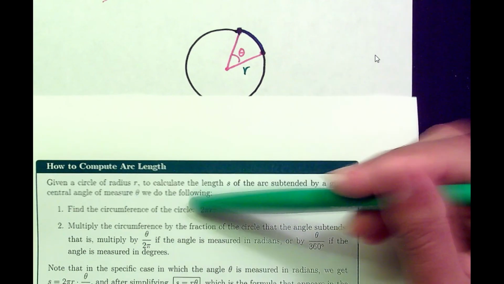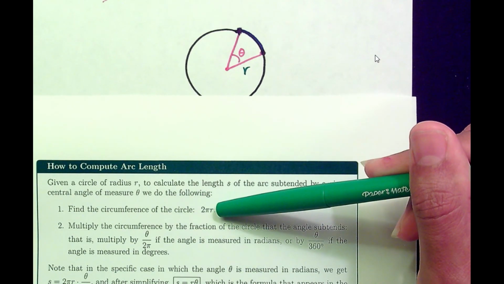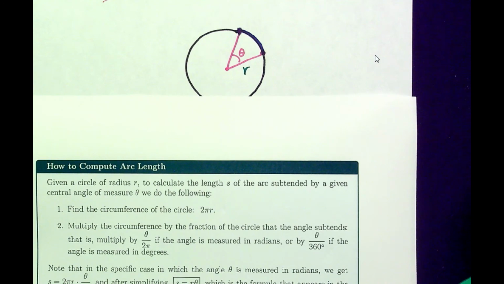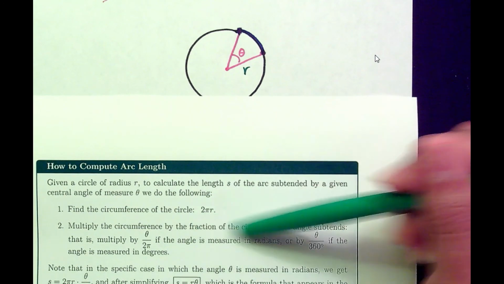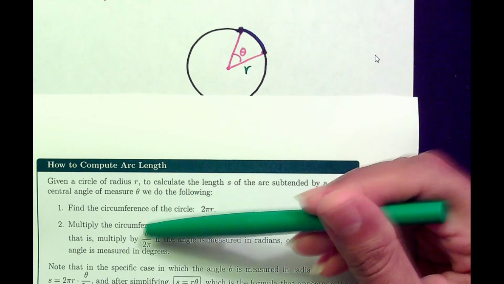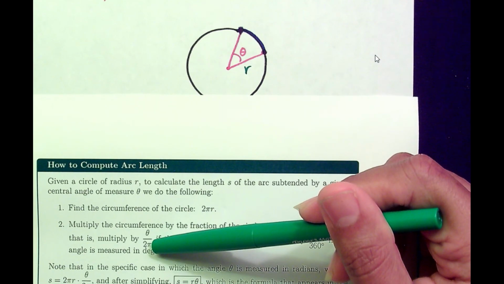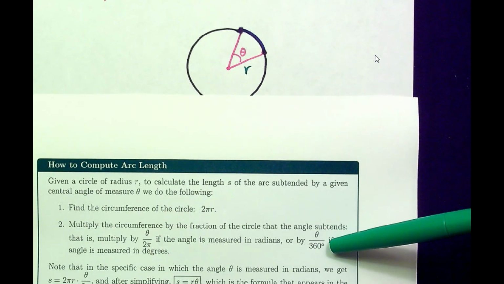So find the circumference, which is 2 pi r, and then multiply by the fraction of the circle that corresponds to that angle. That is just the angle over the total. The total is 2 pi if you're measuring in radians, and the total is 360 if you're measuring in degrees. Then you simplify and it's done. That's all.